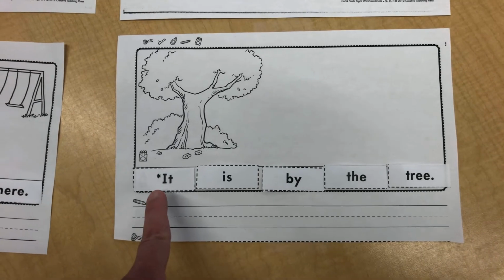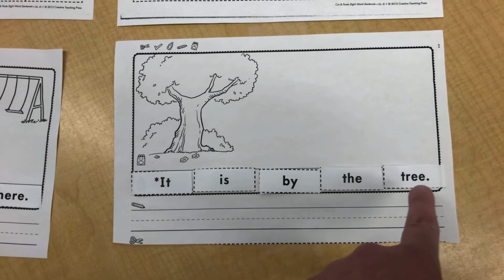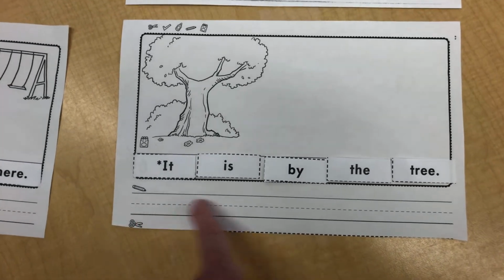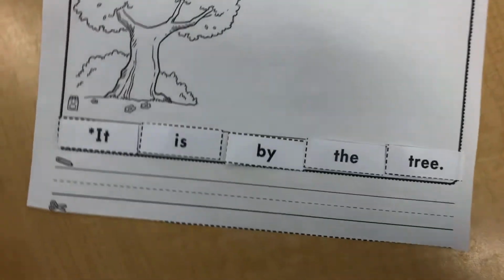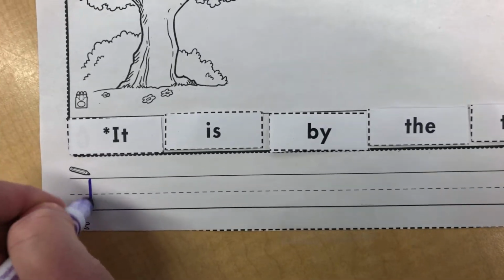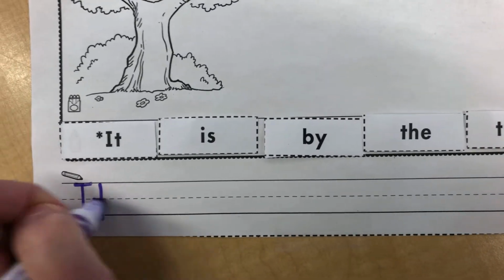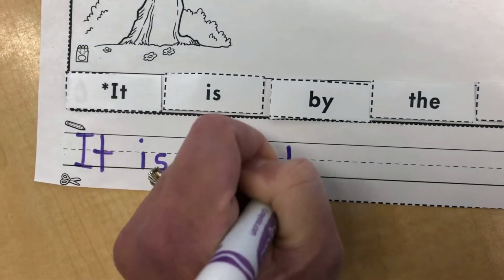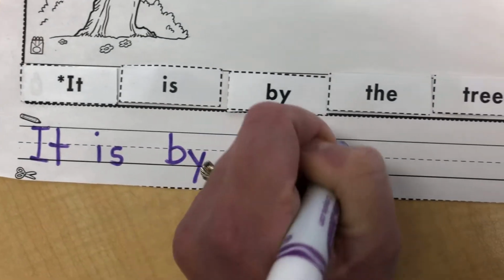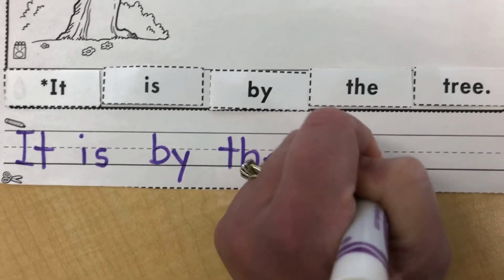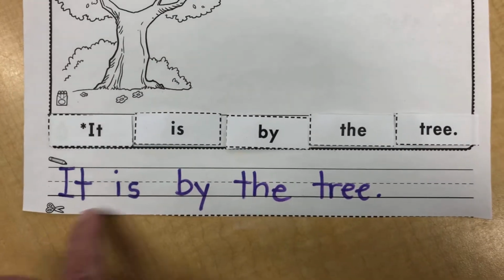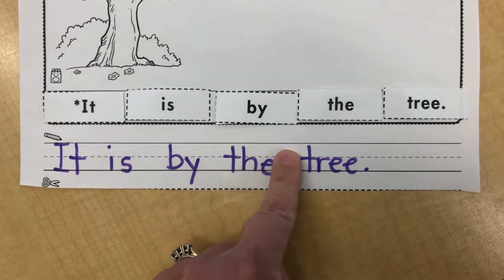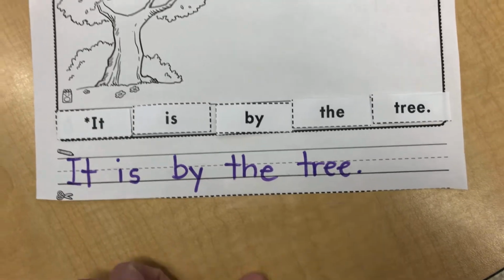Okay, so uppercase at the beginning, period or punctuation mark at the end. So a period, an exclamation or question mark. Here it's a period. And now we're going to write this out. Same thing you saw before. So it starts with an uppercase I. It is by the tree. Period. Okay? It is by the tree. And you're going to make sure you leave spaces in between each word. That's how we do a sentence.